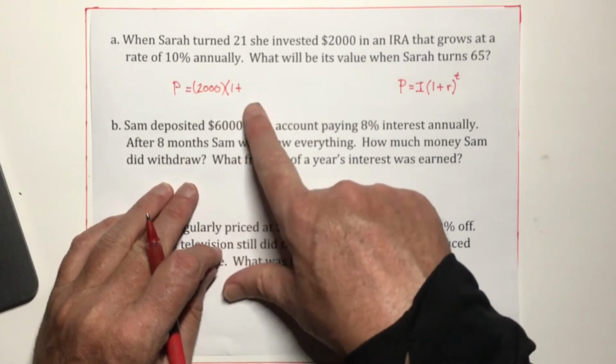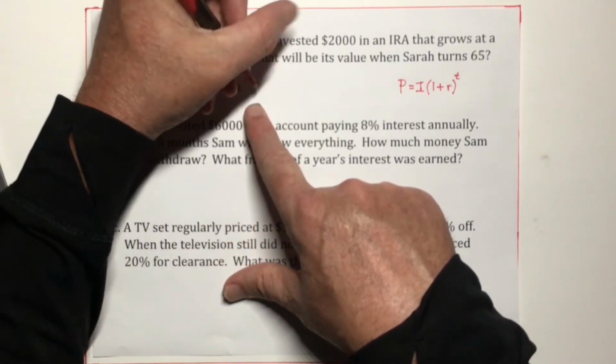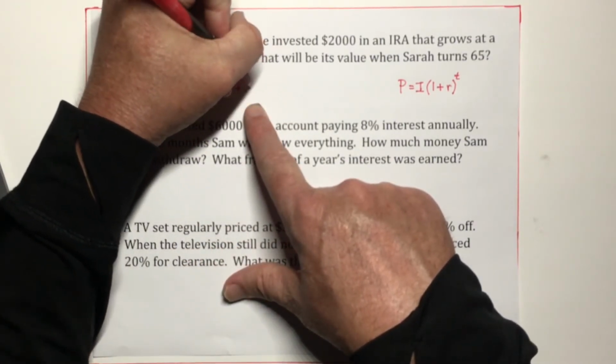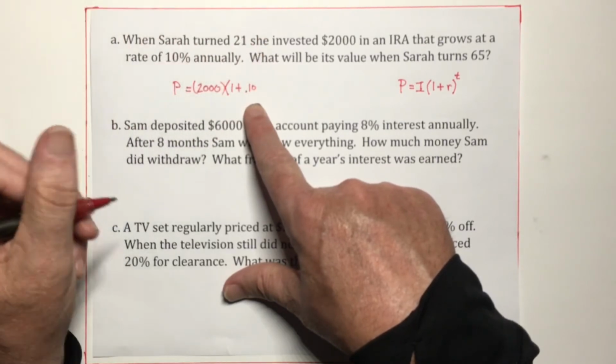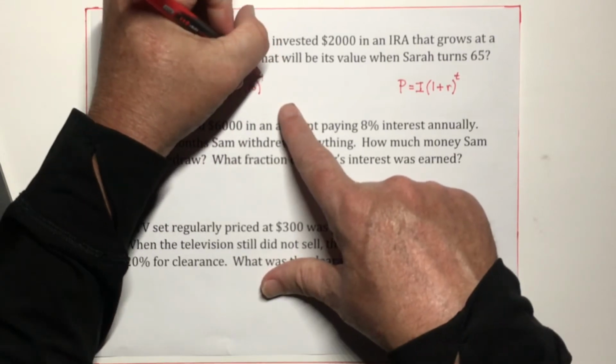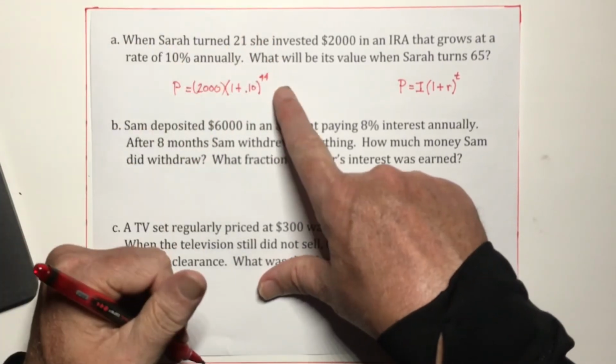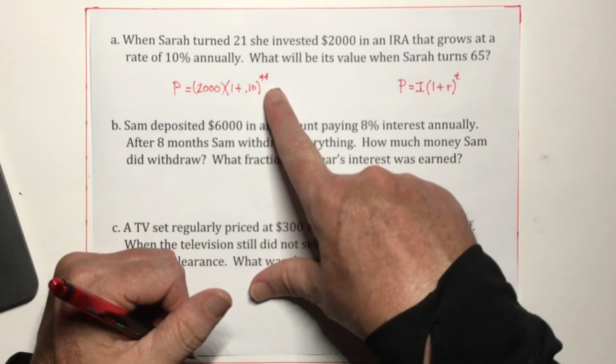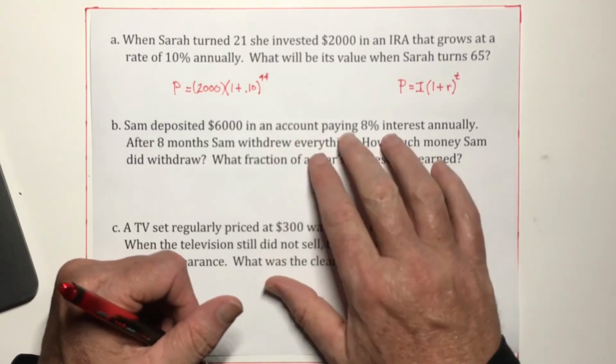Now make sure you write that as its decimal equivalent. Don't put 10 there. We'll put 0.10. That's the decimal equivalent of 10%. To the T, well, it's going to sit there for 44 years, isn't it? Times T, which is raised to the 44th power.